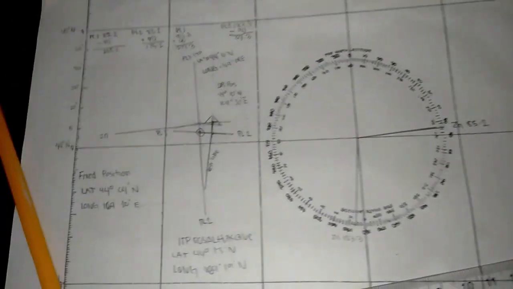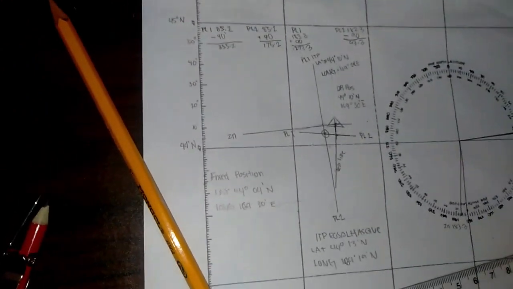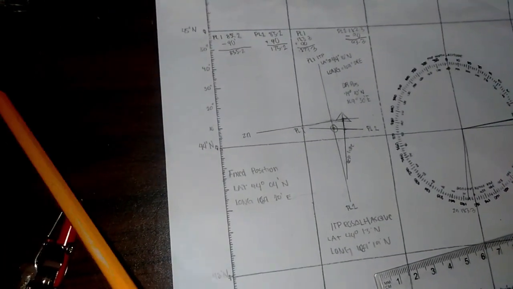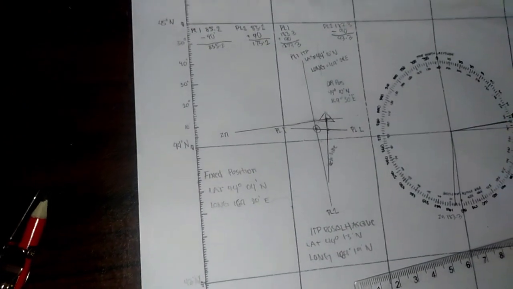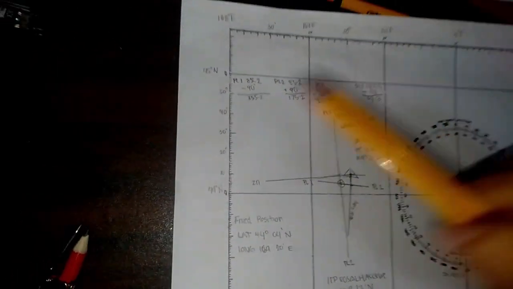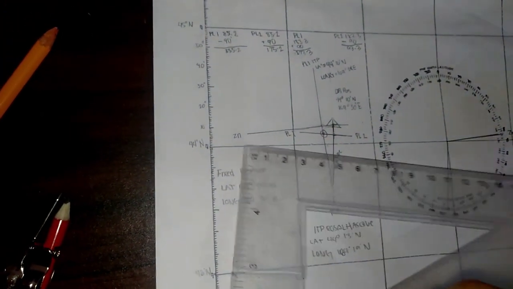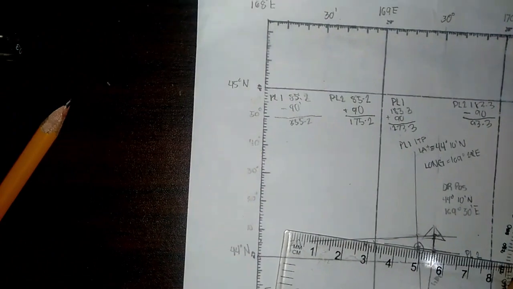And next step is, when we finish measuring the intercept and the ZN of our Rasalhague, to get the fixed position of your ship, here is our measurement.